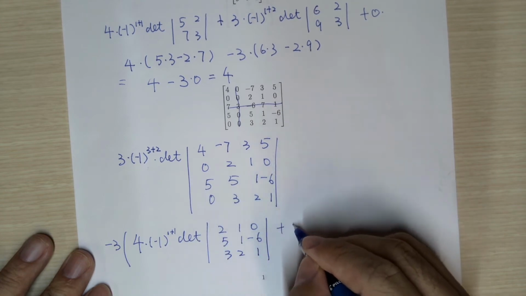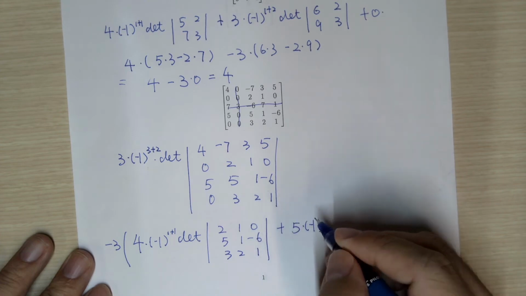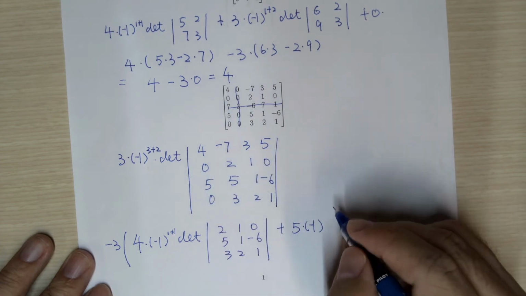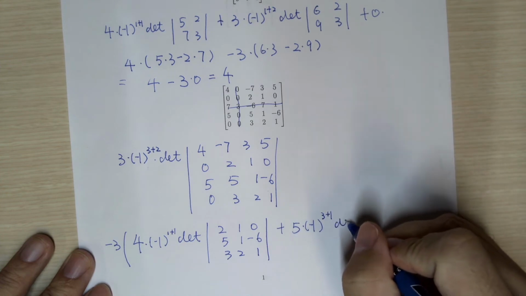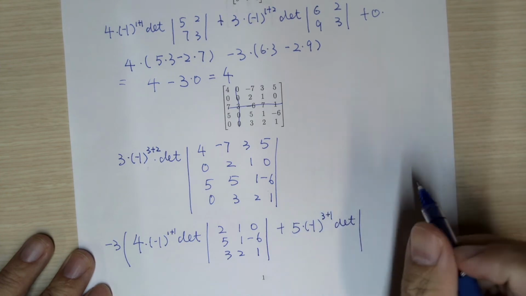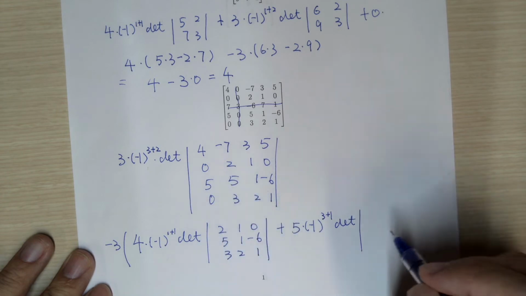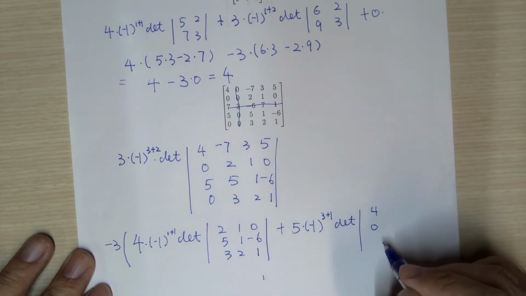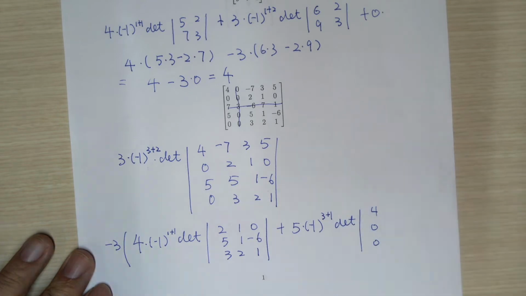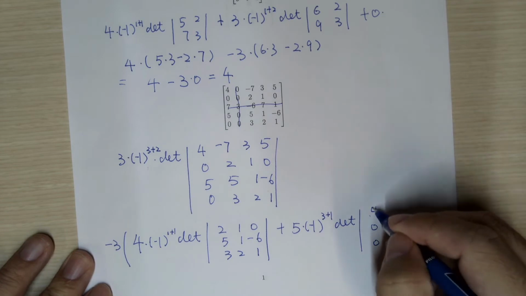And then plus 5 times negative 1 to the power of 3 plus 1 times the determinant. So it's a 4, 0, right? Oh, excuse me, I think I made a mistake.